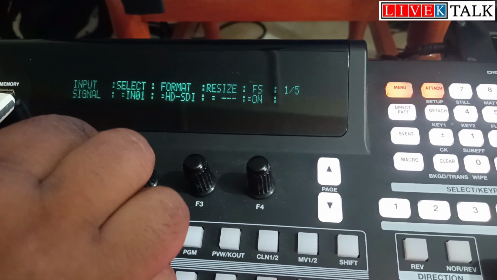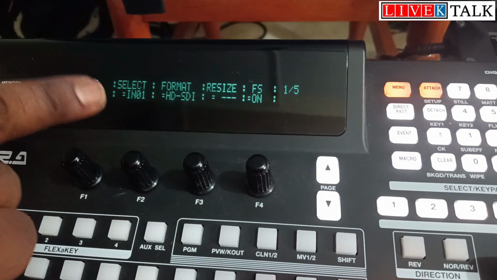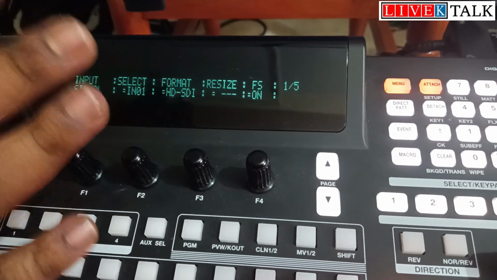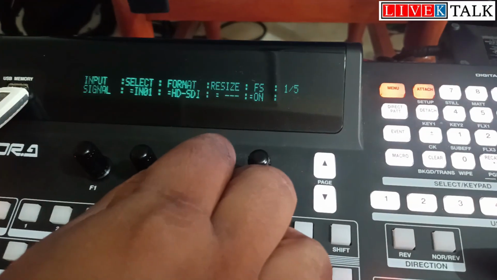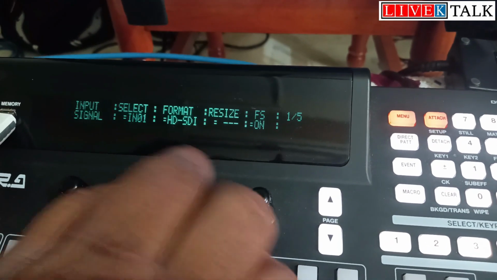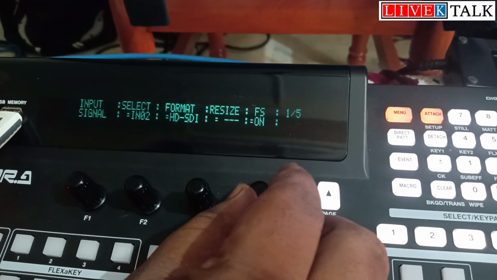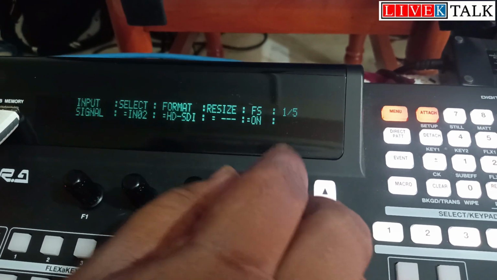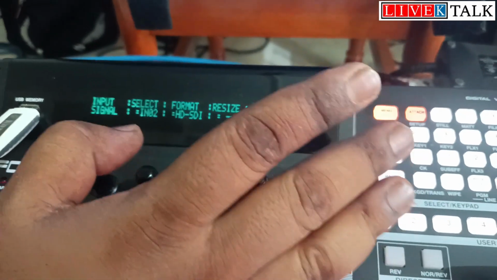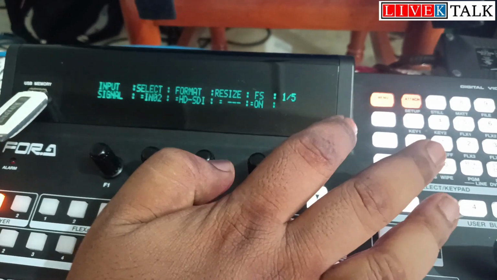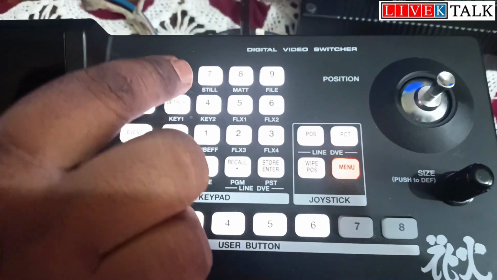This is a very good point. This switcher can support up to 16 inputs, and all 16 inputs have their own FS. FS can be off or on, it is in your hands. But if FS is on, audio will not pass through on that input. This is the drawback. I am giving you an example of FS.